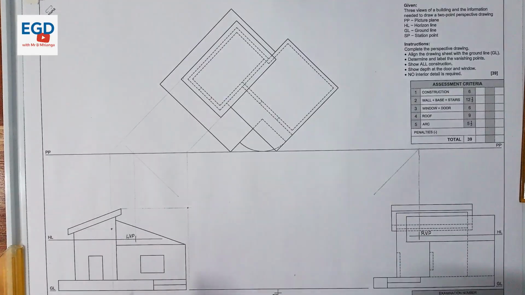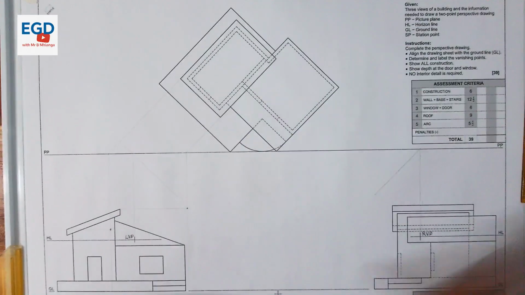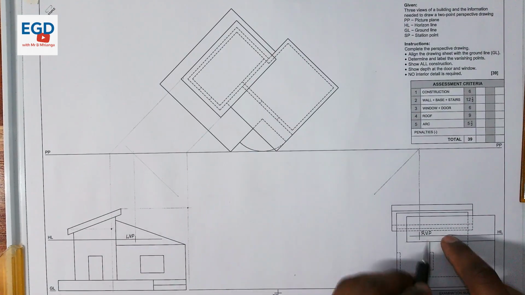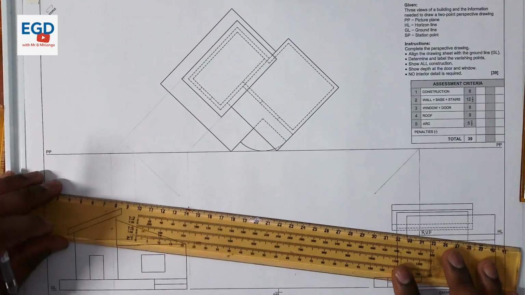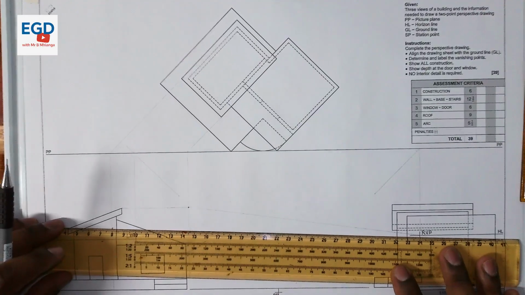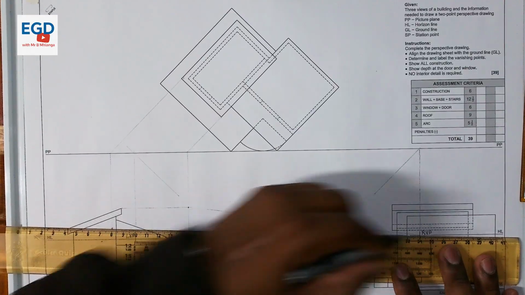Okay, so from there, if you check these two lines, they're going up towards my right hand side. It means now I can take these 2 points to my RVP. So I'll just project those 2 points to my RVP quickly, like that. And also the other one, light construction, like that.